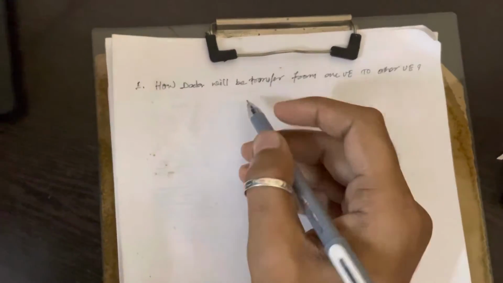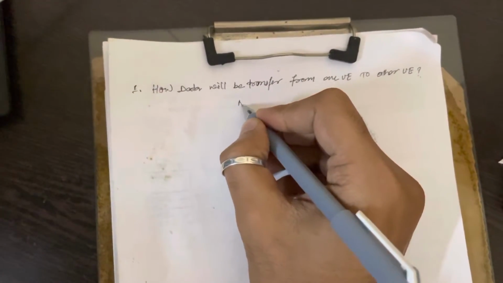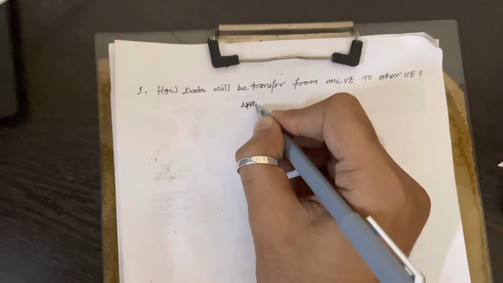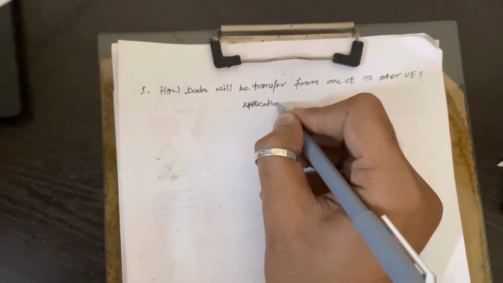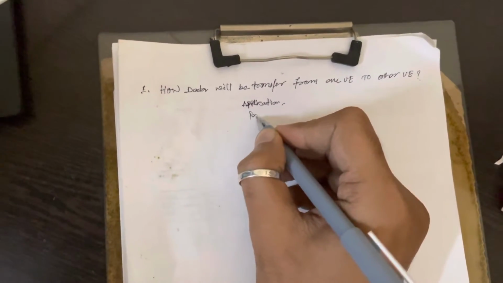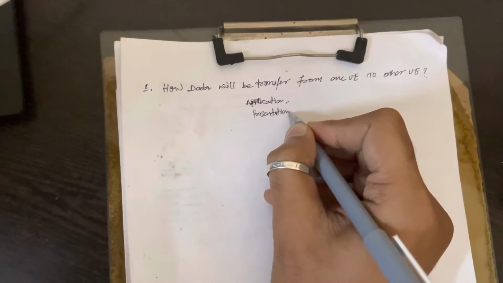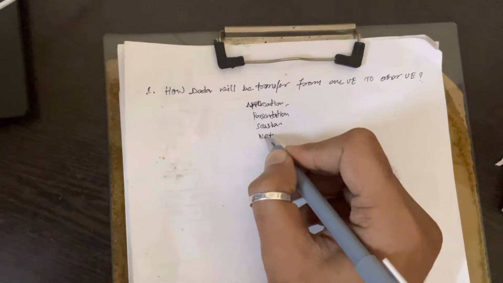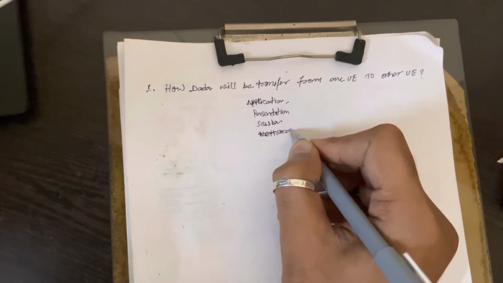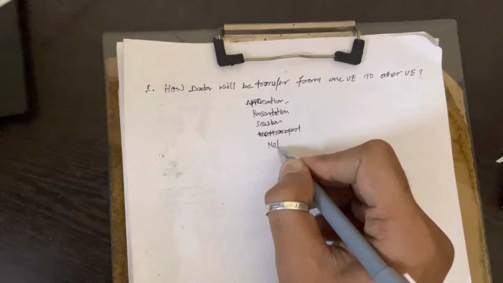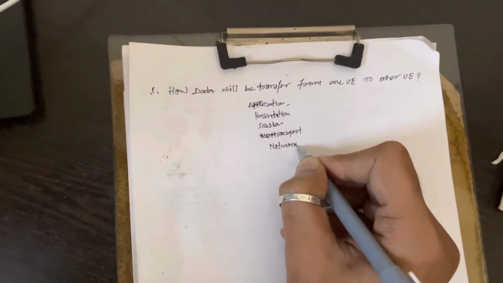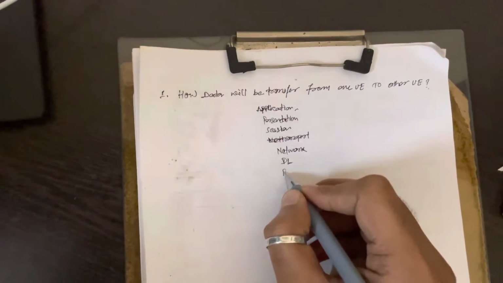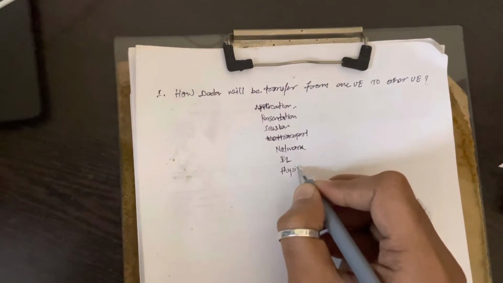See, everyone knows about the seven layers, right? So first we will know about the layers. First it is the application layer, then presentation layer, then session layer, then transport, then network, and then you can say data link layer, and then physical layer. So these are the seven layers.